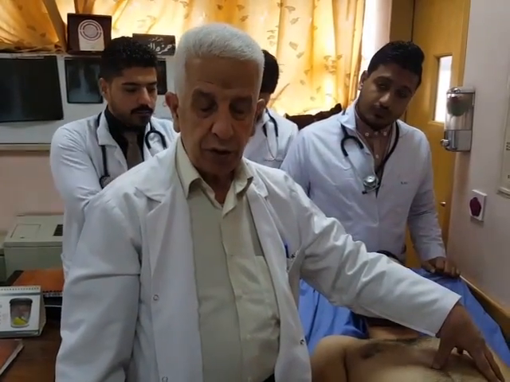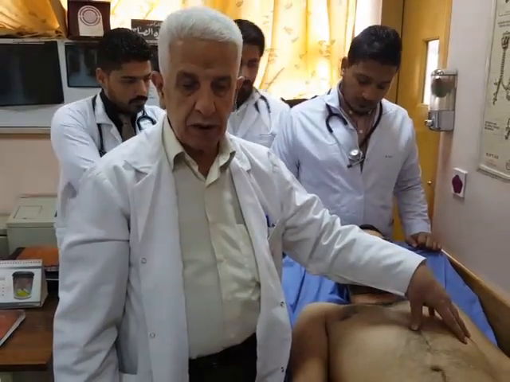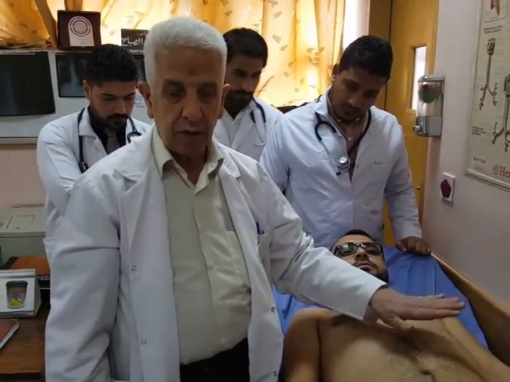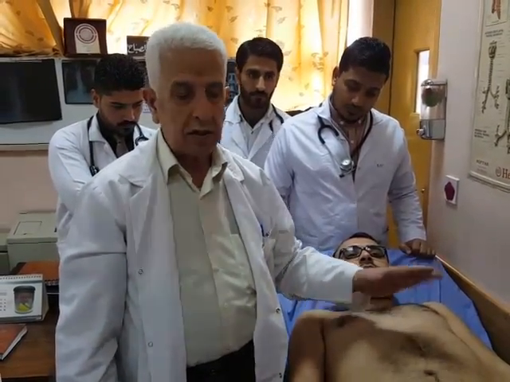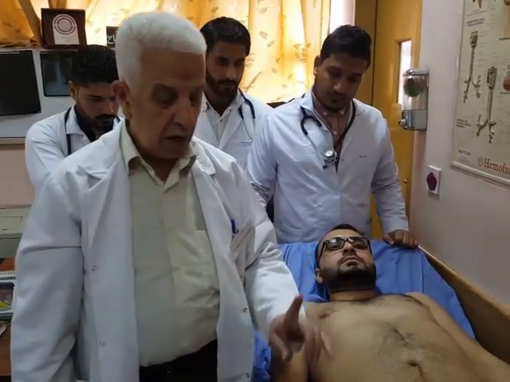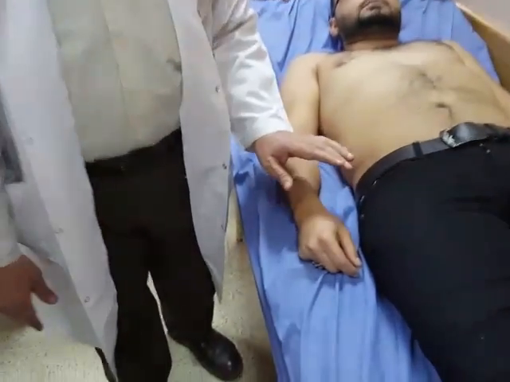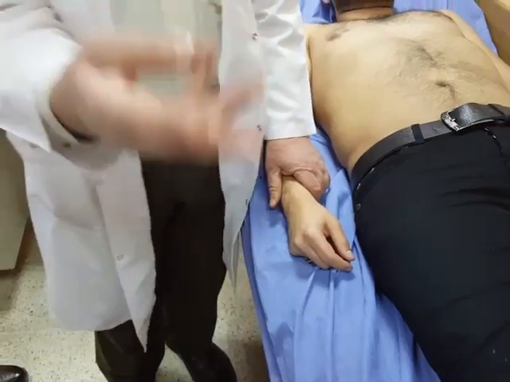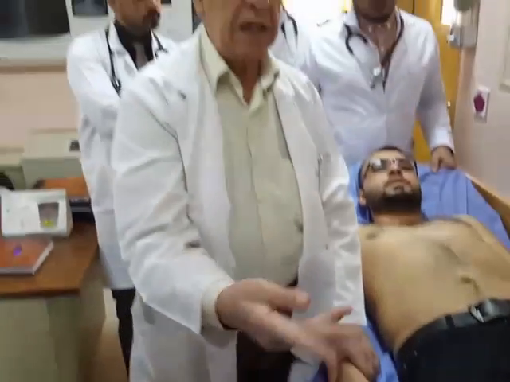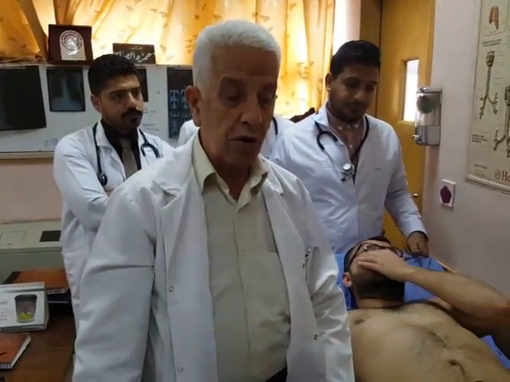Three things in the heart, in the precordium: the apex beat, the thrill, systolic or diastolic, and the parasternal heave here, and the 3 things outside. This is the pulse: rate, volume mainly, whether it is regular or irregular.